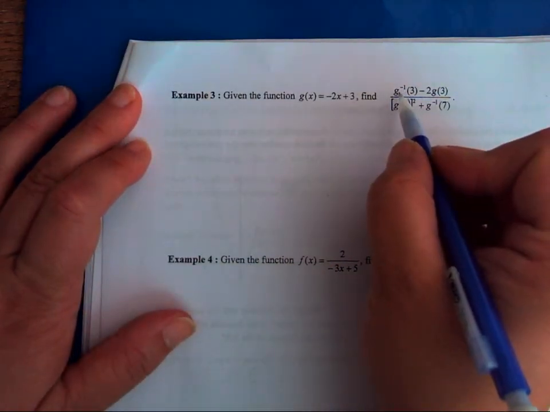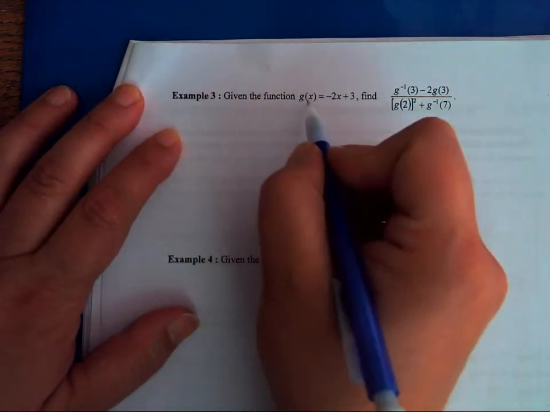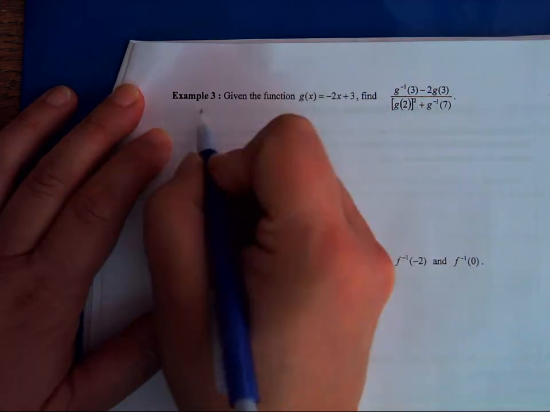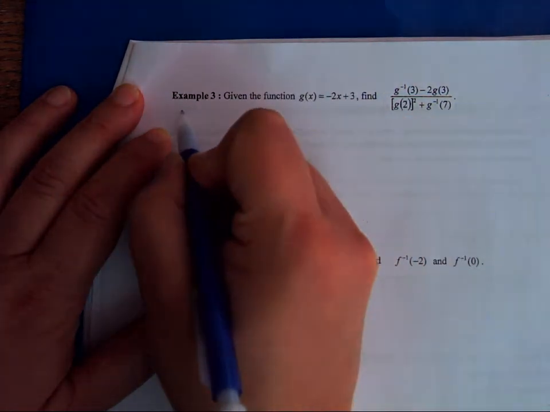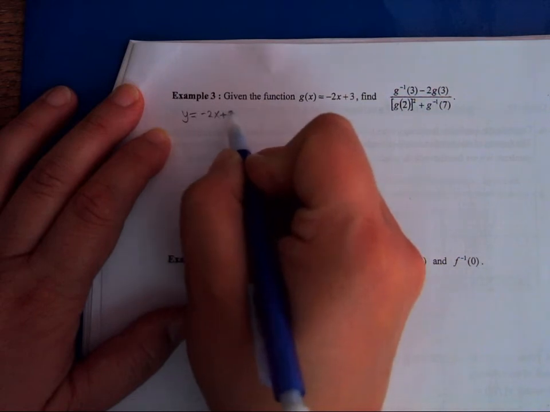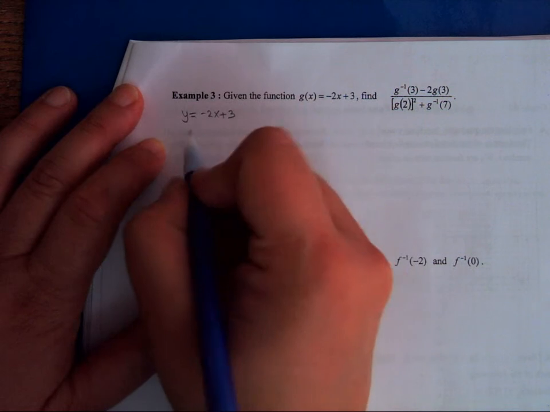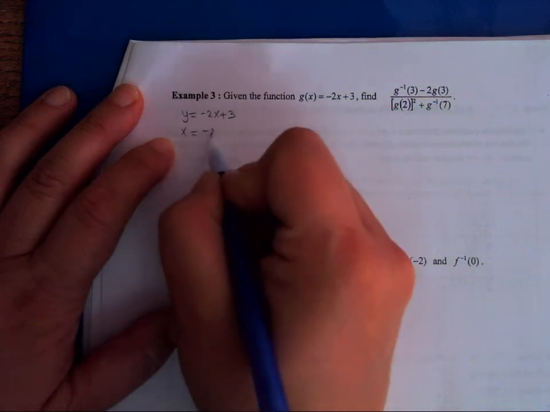So first, we need to find the g inverse function to be able to calculate those. So let's find g inverse for this one. Okay? So replace g of x by y. That's the first step. Then substitute x for y, y for x. Step 2.